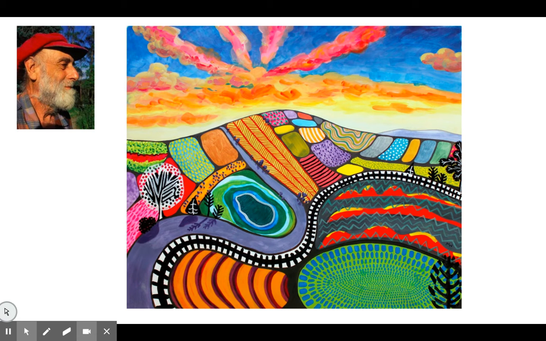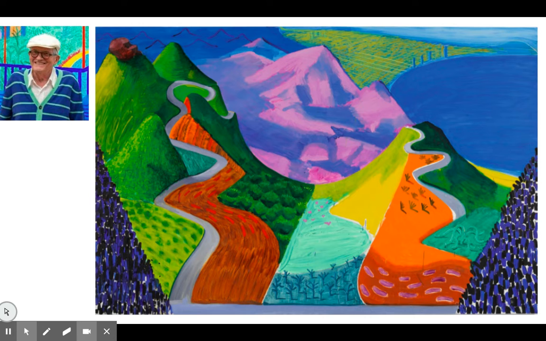For example, Friedensreich Hundertwasser. He's an Austrian artist who makes very brightly colored abstract landscapes. Abstract means it doesn't look quite like real life, but you can still tell what it is. Like, can you still tell this is a beautiful hill in front of a gorgeous sunset? I love all his bright colors and designs.